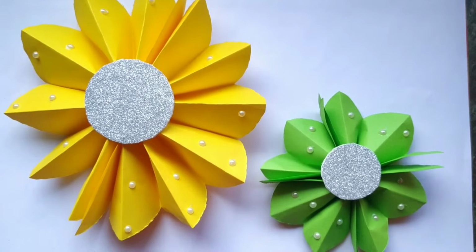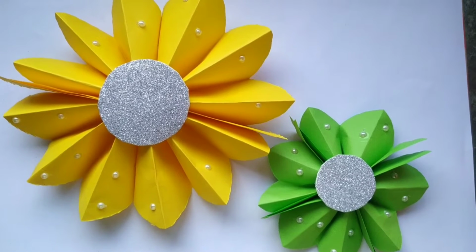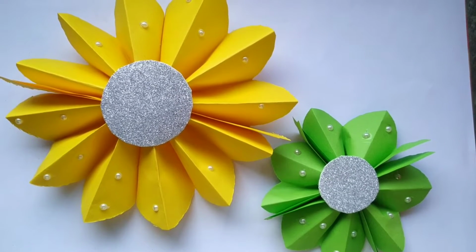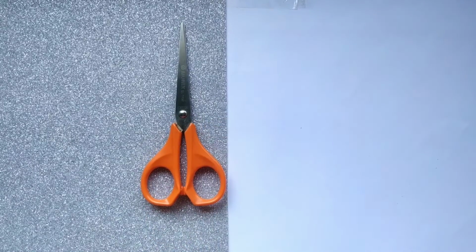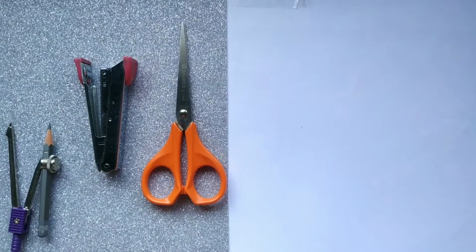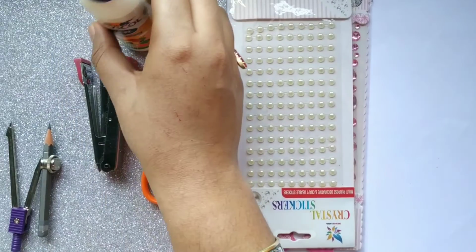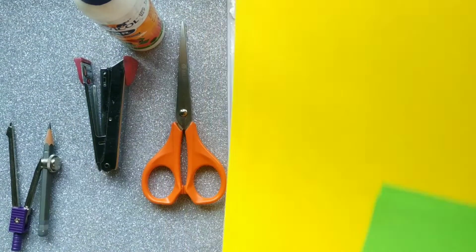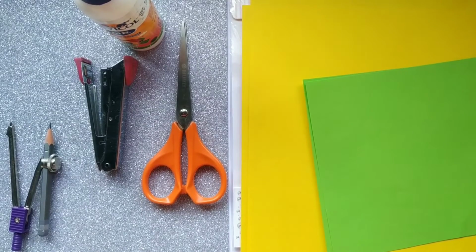So let's begin. Let's have a look at how these flowers are used for a Ganesh Chaturthi backdrop. Materials required are a foam paper, scissors, stapler, a rounder, few stickers, a Fevicol, and A4 size chart papers along with some green colored origami sheets.